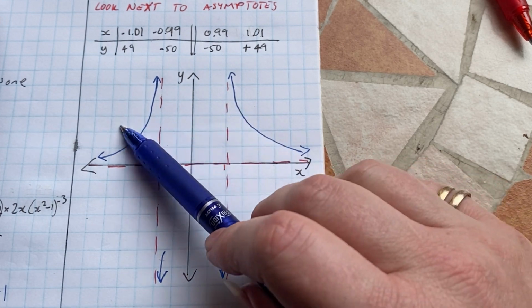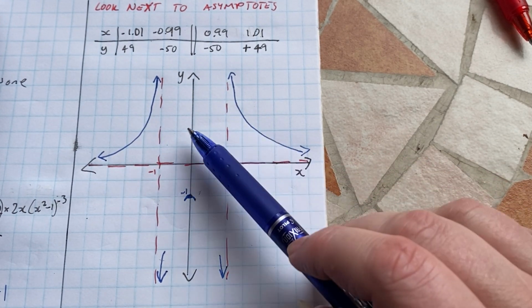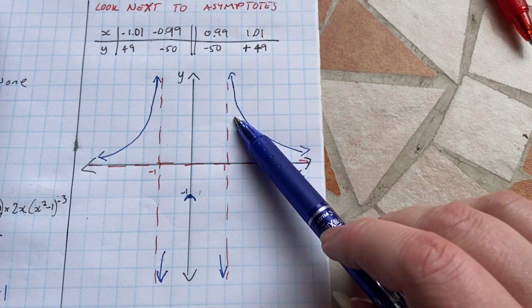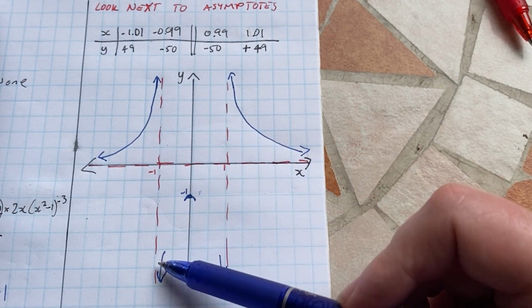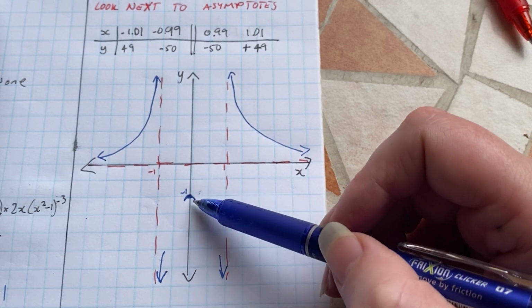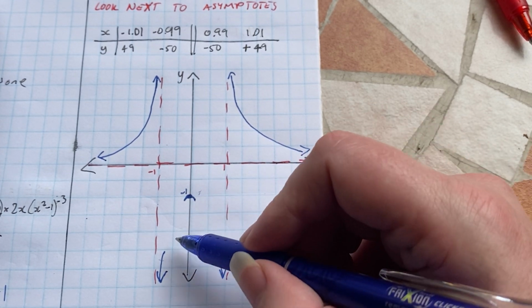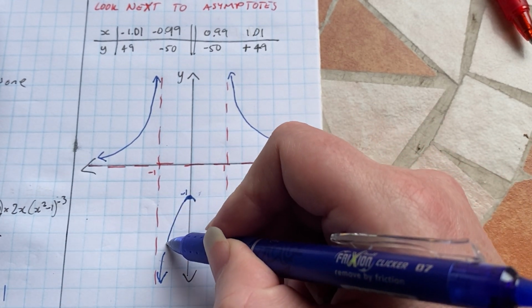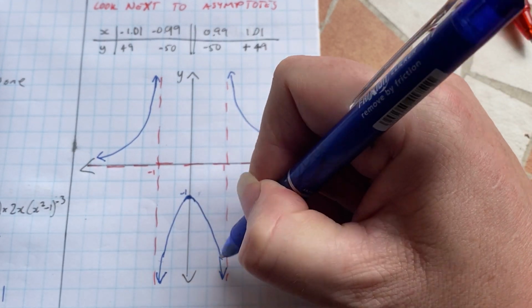These two will have a lot of symmetry, so I've actually not drawn them all that well. I should have drawn this one a little bit lower really to match that one. This one here, now we've got no other points of inflection, we've got no other maximum or minimums, so it's a nice smooth curve. You'll get this kind of a shape like that.